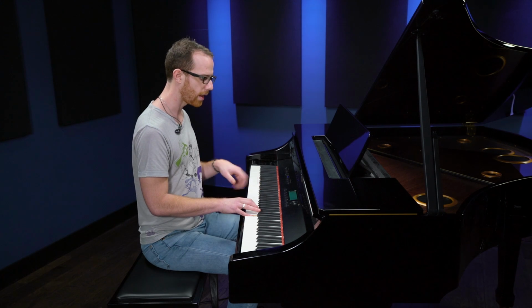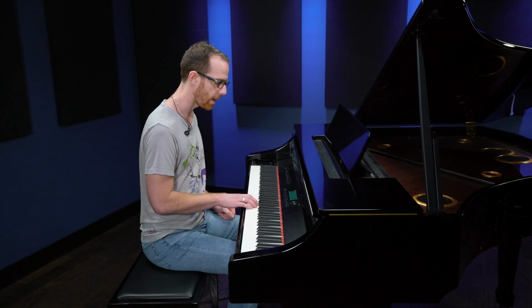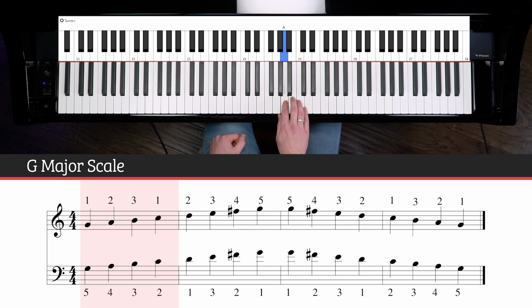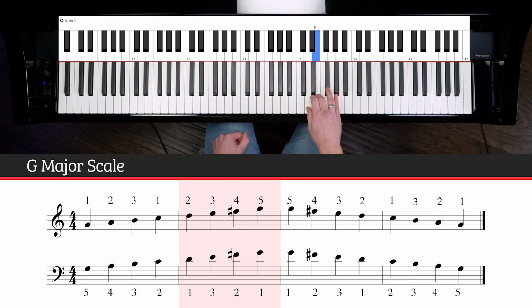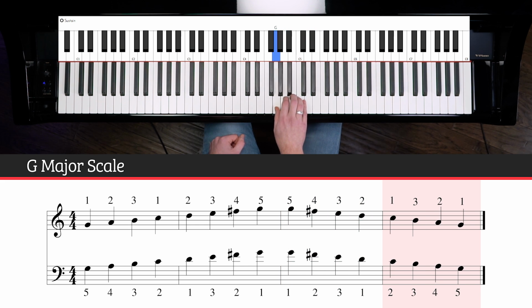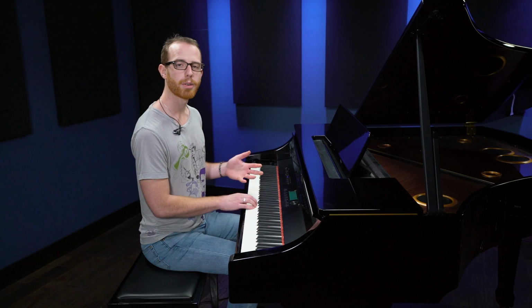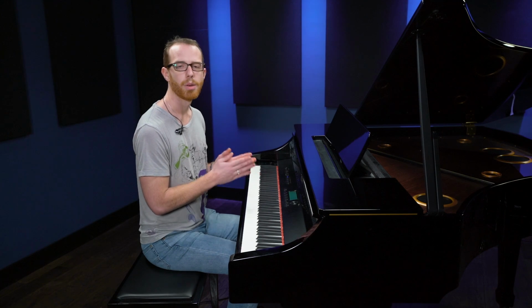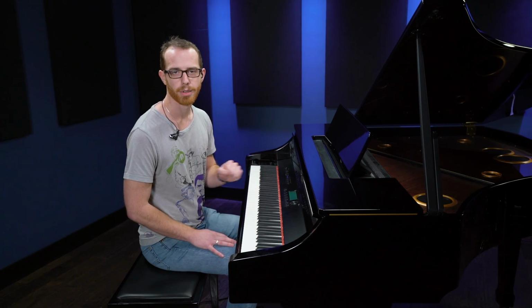So I'll name the notes again, and we'll do that scale one more time. G, A, B, C, D, E, and then that full tone to F sharp, G. And we use the same fingering that we used for the C major scale. We just have to keep in mind that F sharp to keep that formula.